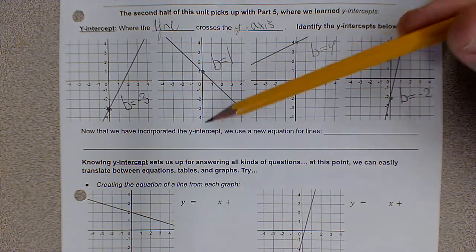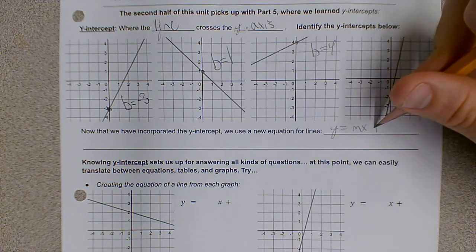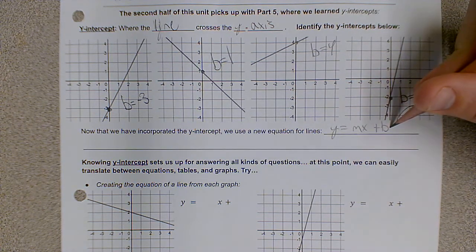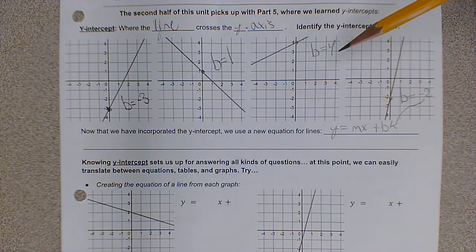And when we write our new equation, y equals mx plus b, we replace our b with that y-intercept. So we'd write y equals mx plus 4, or plus 1, or -3. Whatever that b is, we replace it with our y-intercept.